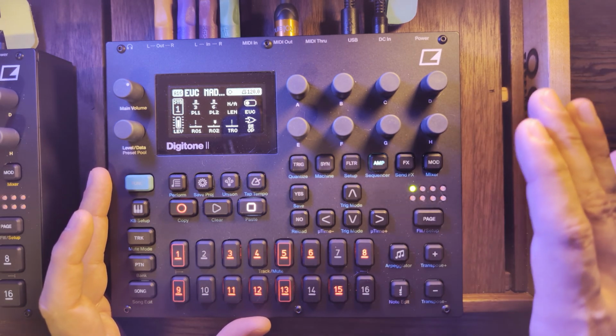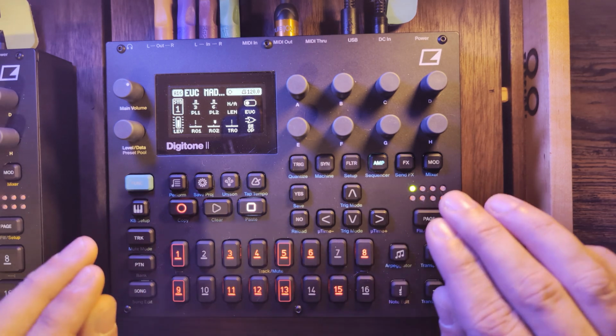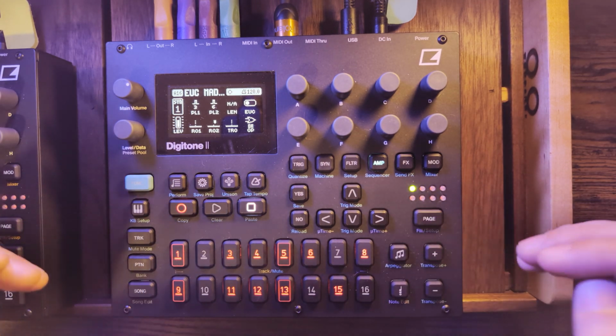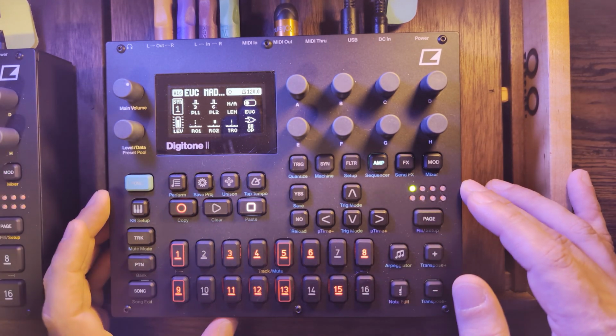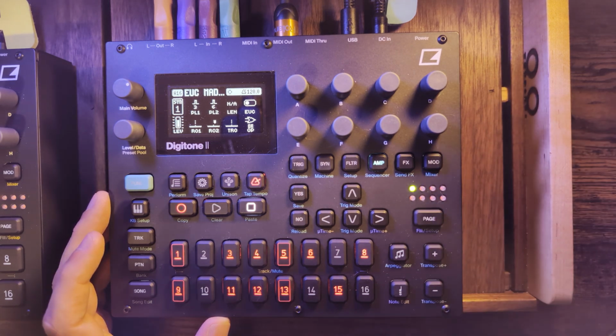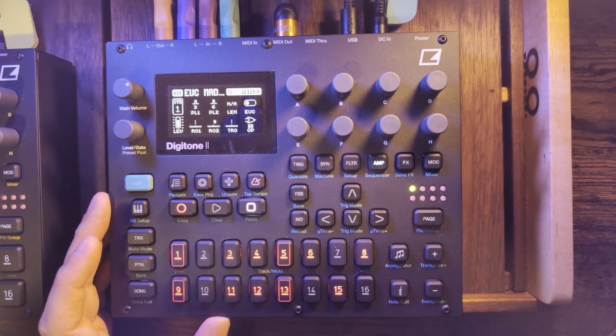He did a video on the Euclidean sequencer. Also, he does lots of great videos with much better production quality than me. Like, he actually spends time on it. But he did a video on the Euclidean sequencer, and there was something about it that threw me off at first, and I was like, no, that's not right.